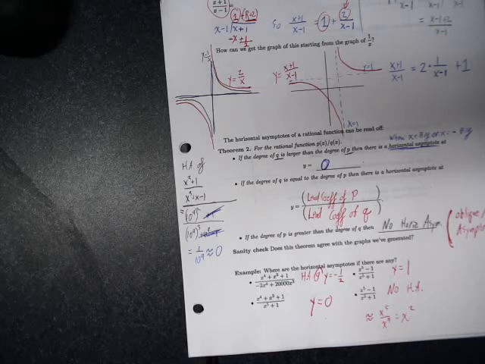What if the degree of p is less than the degree of q? In the case the degree of p is bigger than the degree of q, there are no horizontal asymptotes.